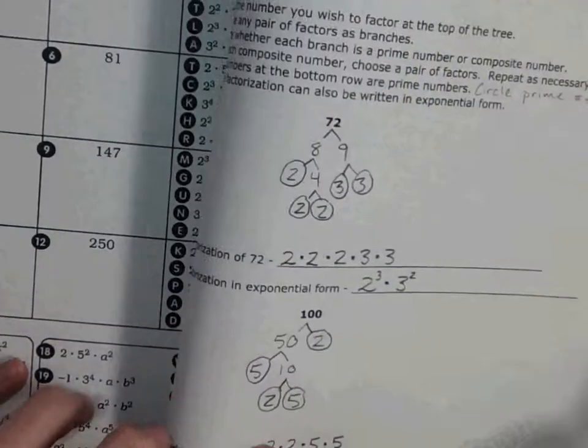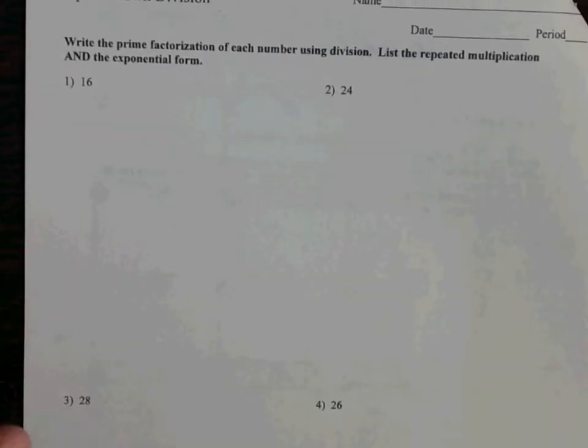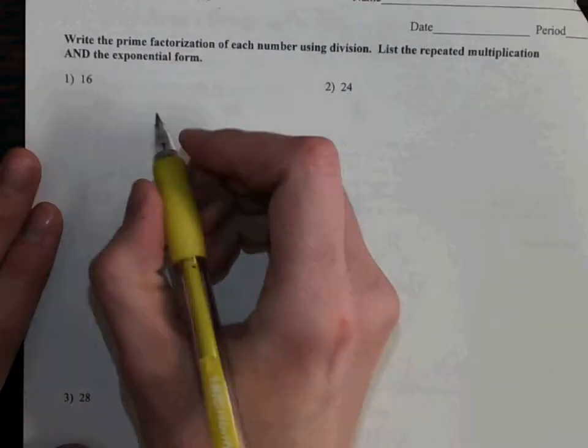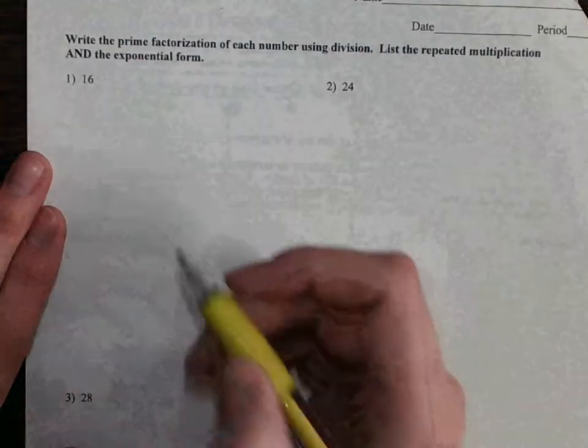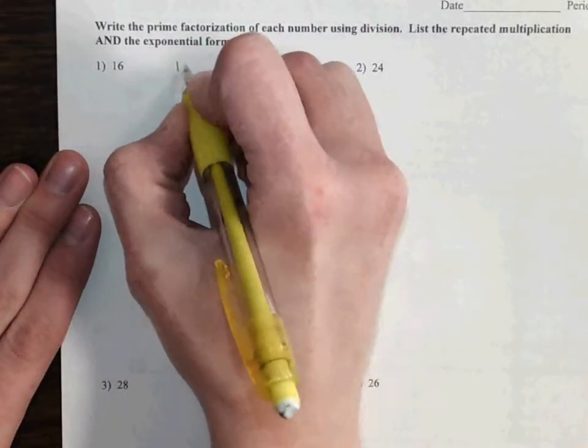So that was on this sheet, repeated multiplication and exponential form. So it wants you to do both. So we're going to have to do long division upside down, and we're going to have to write it in 2 different forms. Okay, so for me, I write bigger, so with these numbers, I'm going to have to move them out to the side a little bit.